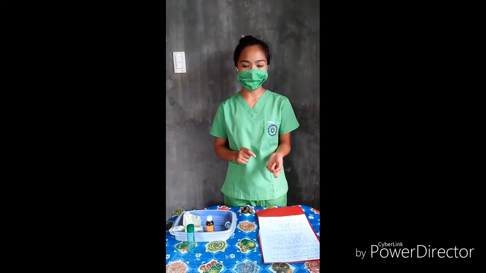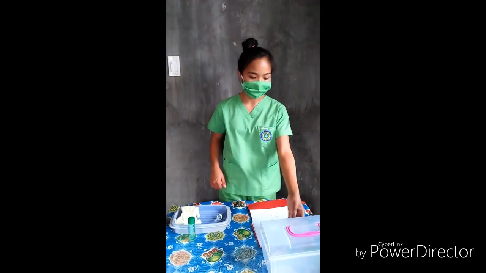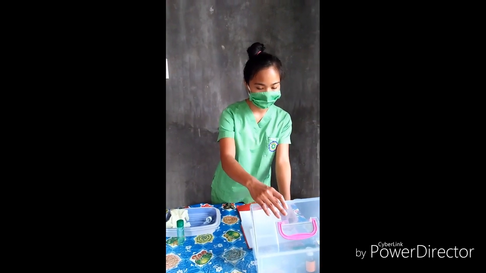Perform hand hygiene. Move medication outside of the patient room or prepare for administration in the medication area. Unlock the medication cart. Prepare medication for one patient at a time. Read the MAR sheets and select proper medication.